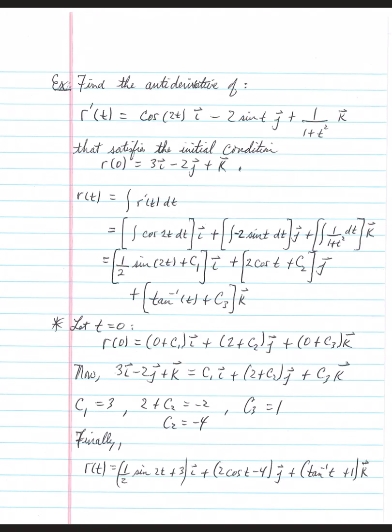Find the antiderivative when given the derivative of a vector-valued function that satisfies the initial condition that r of 0 is equal to this vector in space. All right, so let's start and get our antiderivative. r of t is going to be the antiderivative of the first derivative.